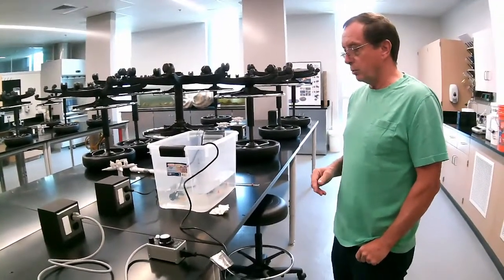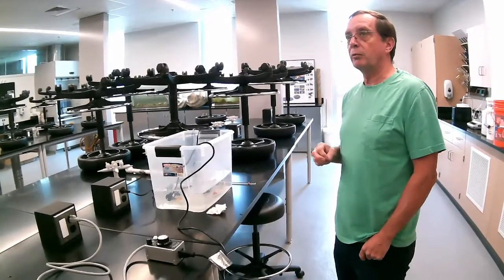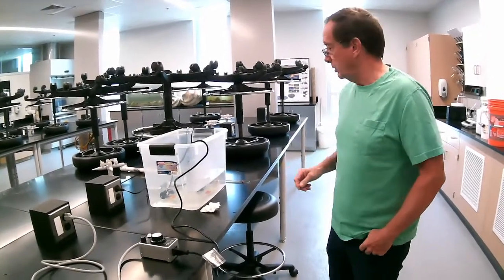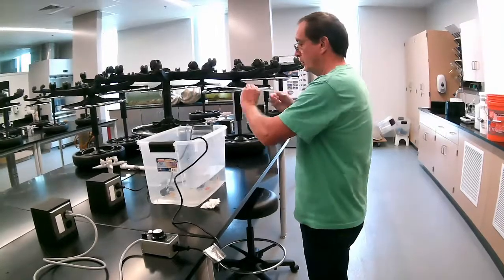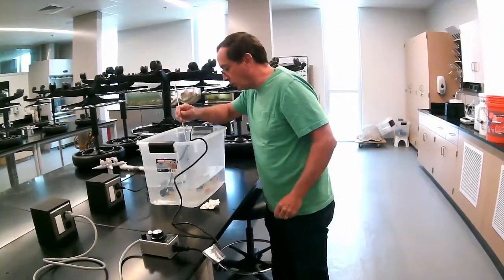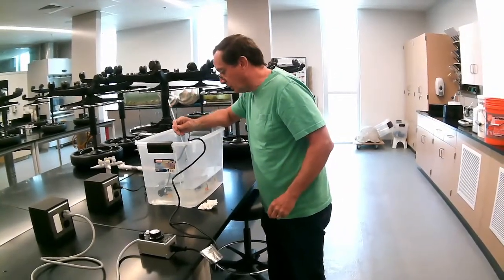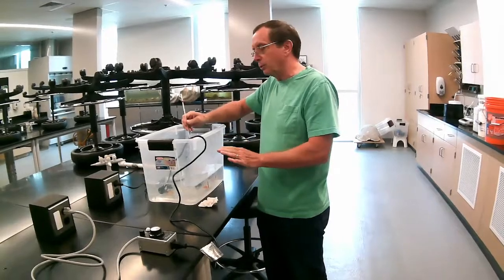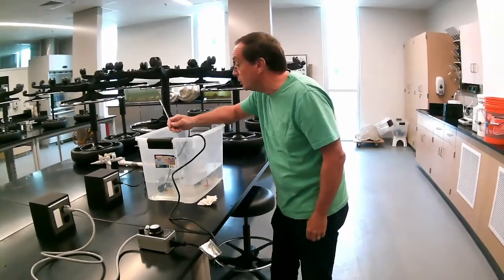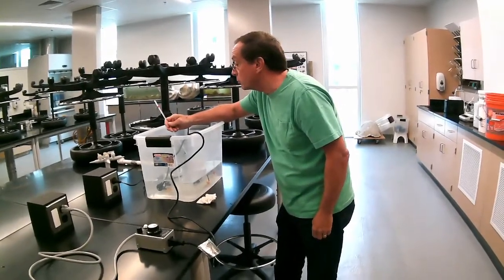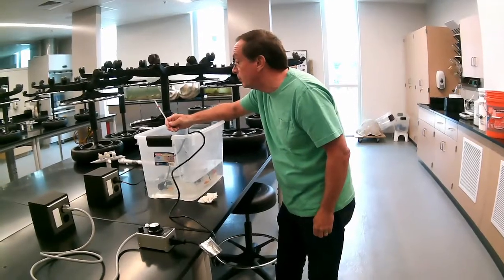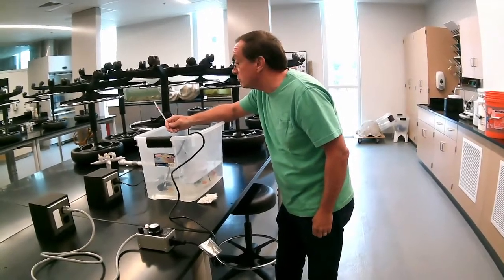What we're going to do then is take measures every 5 minutes, so we'll get the initial temperature in one of the glasses. We don't generally measure the tank. The tank temperature will be slightly different than the beaker temperature that the fish is in. Right now they are at 20.6 degrees.